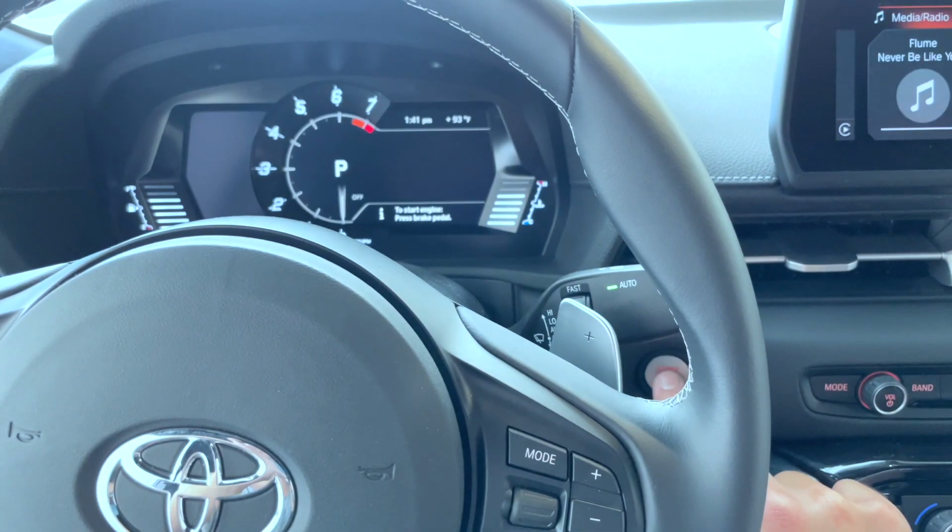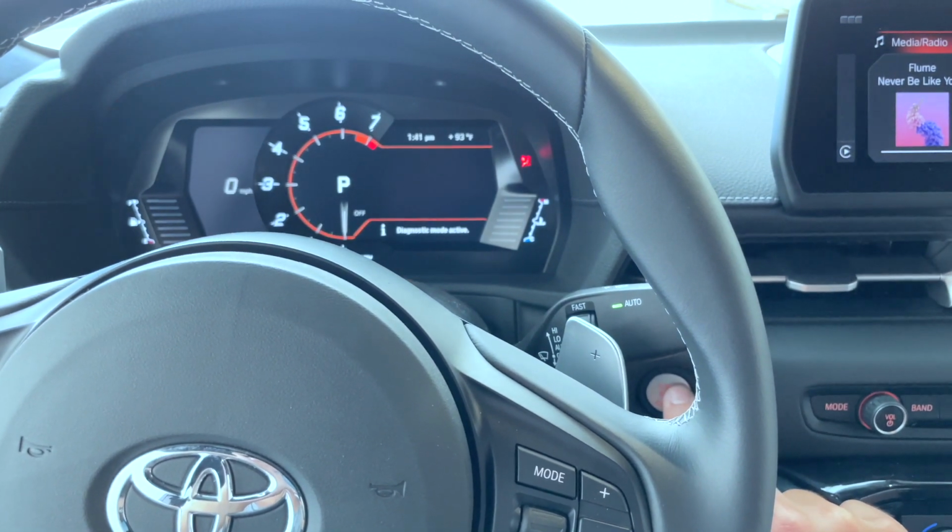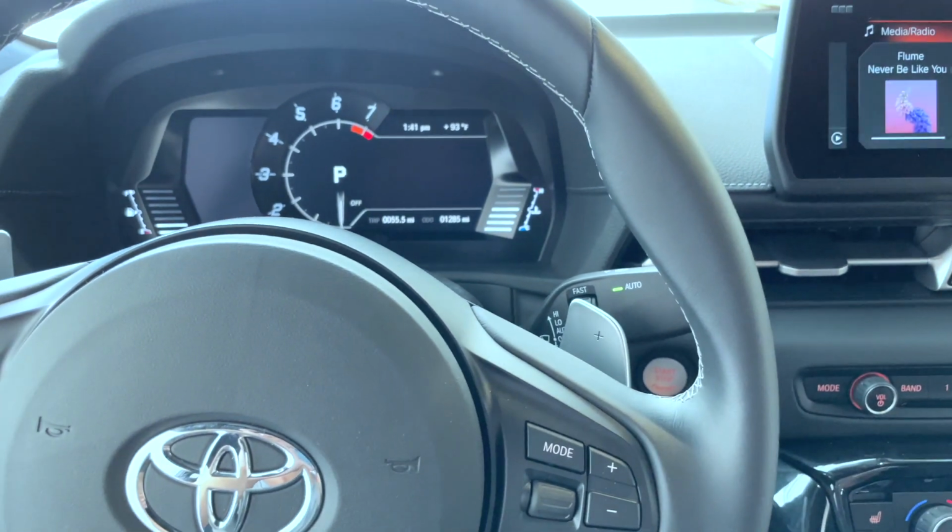Today I'm going to show you how to use the OBDLink MX Plus and BimmerCode to turn off the fake sound, also known as active sound design, and I'll show you the other features available in BimmerCode.